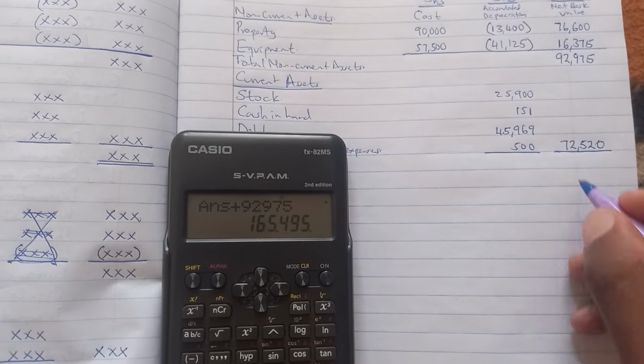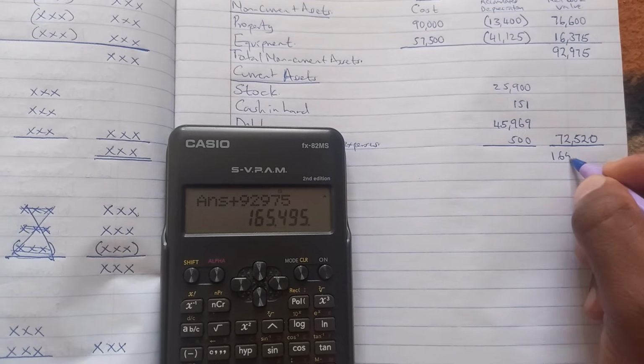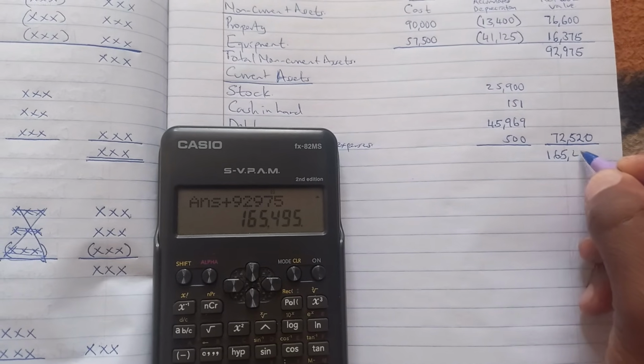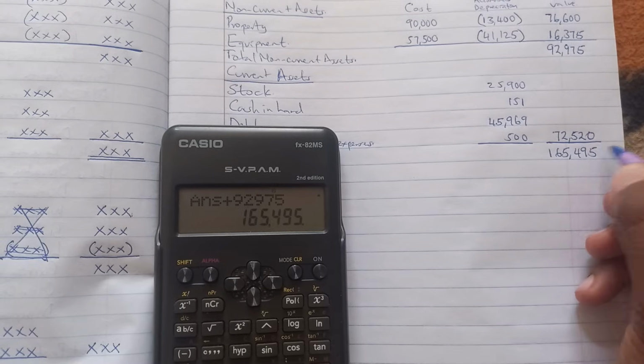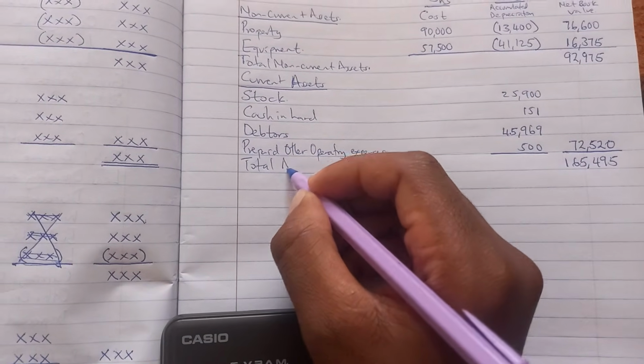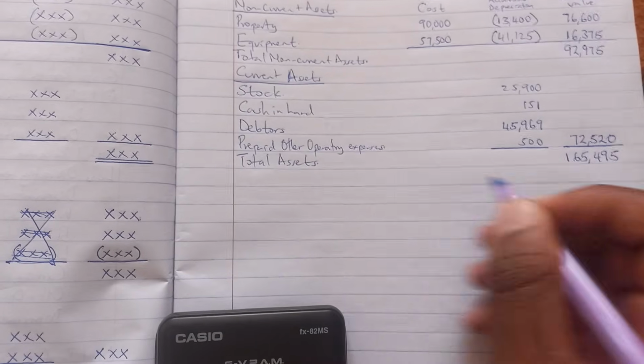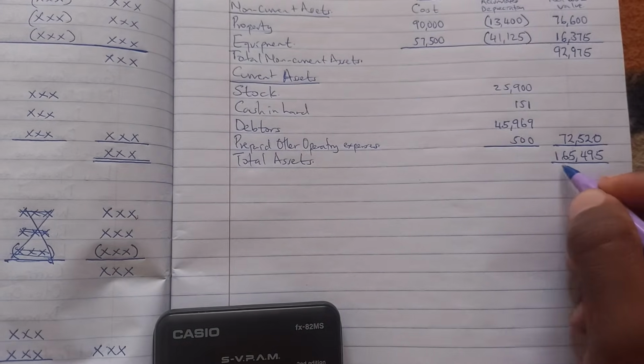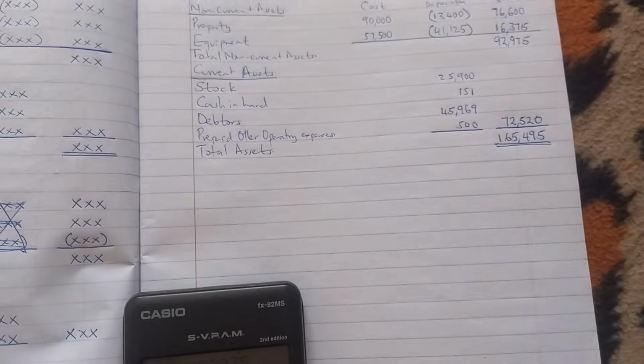We will get 165,495. Now this is our total assets. Okay, and we close it at there.